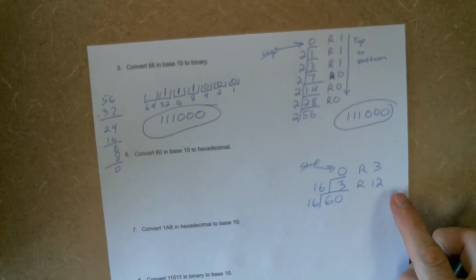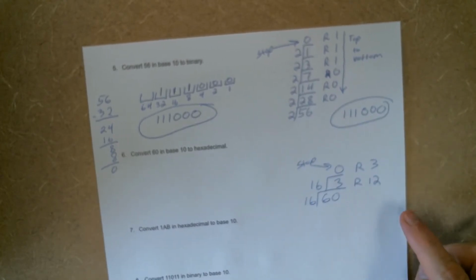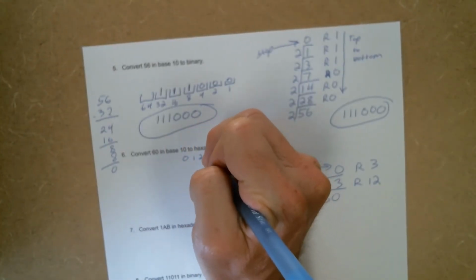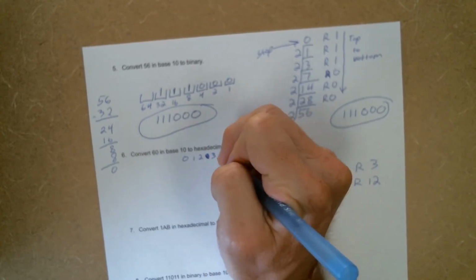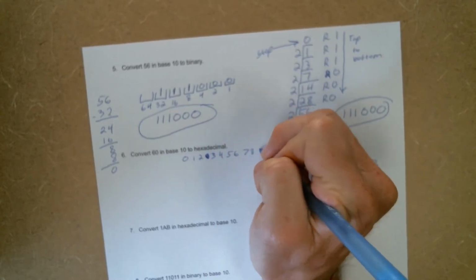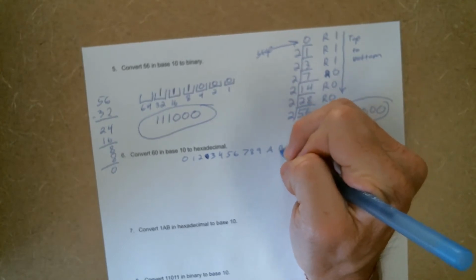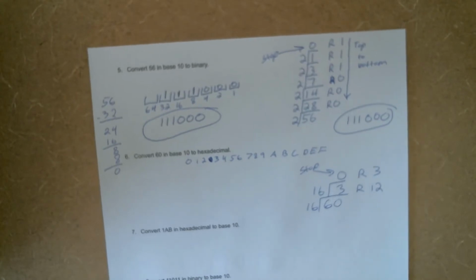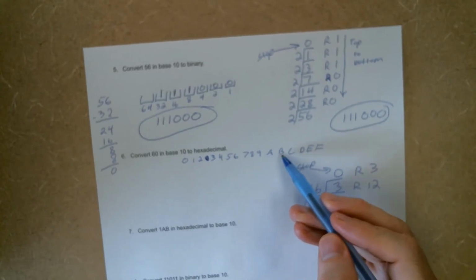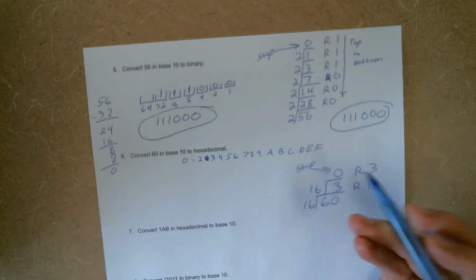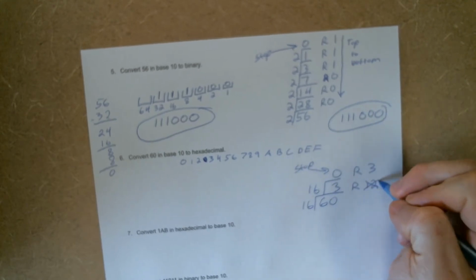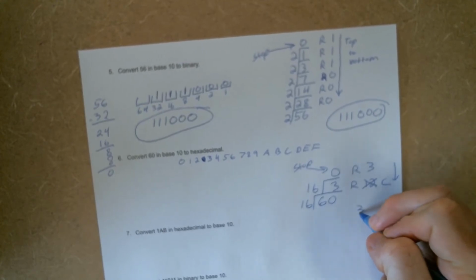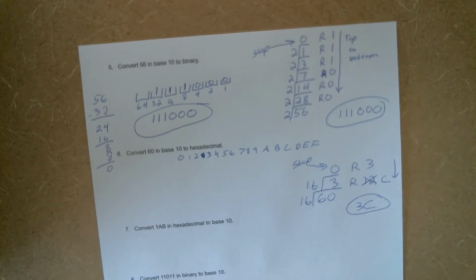Now this 12, I don't write 312. I have to remember that it goes 0, 1, 2, 3, 4, 5, 6, 7, 8, 9, A, B, C, D, E, F. So A is 10, B is 11, C is 12. So this 12 is really a C, and my final answer, because I go top to bottom, would be 3C.